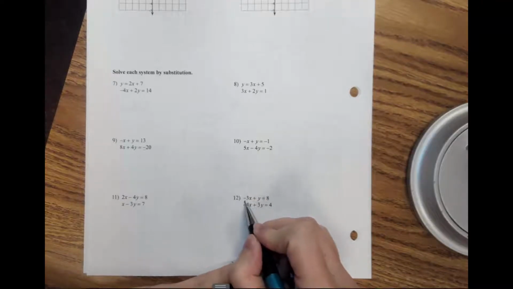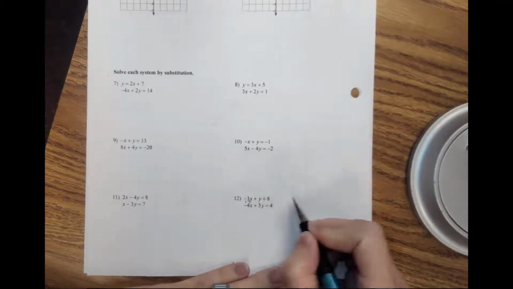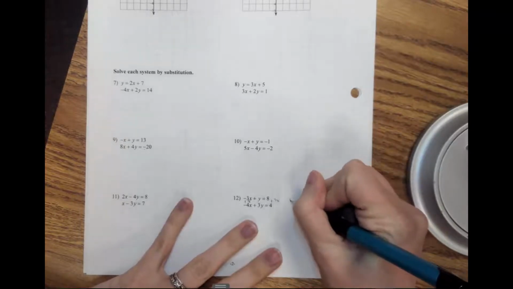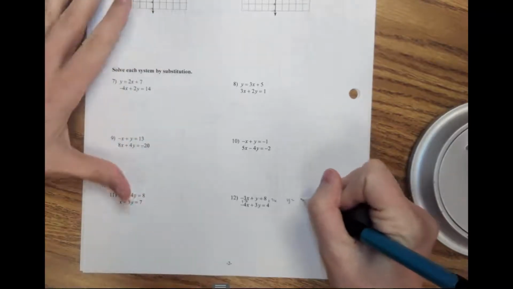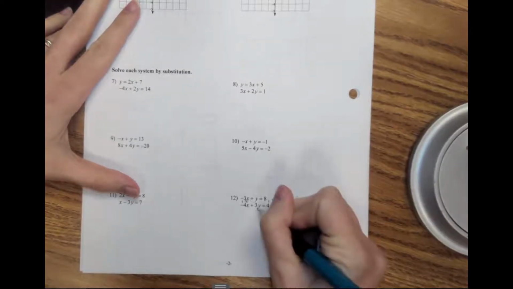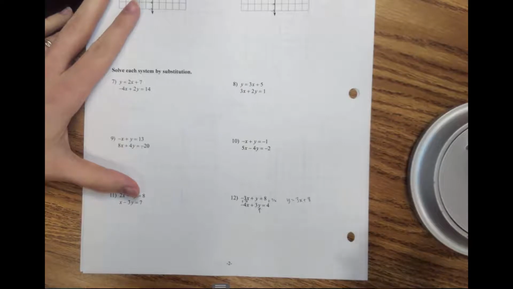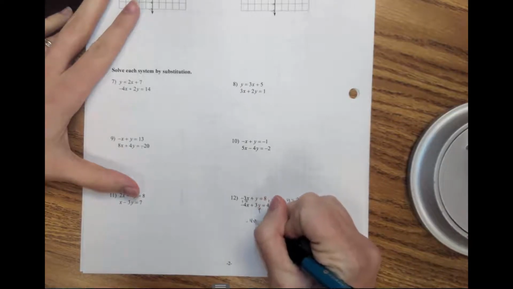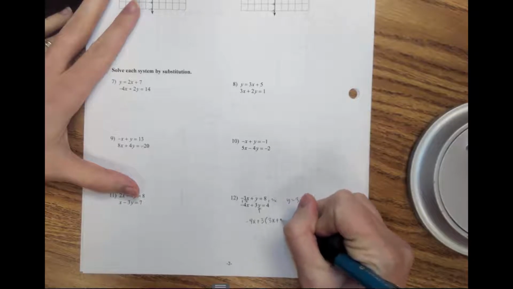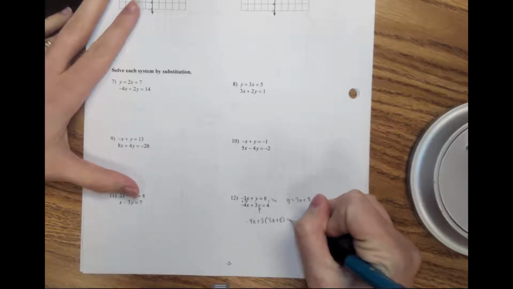So I'm going to add 3x to both sides, which gives me y equals 3x plus 8. And then I'll put that in where the y is in the other equation. So negative 4x plus 3 times 3x plus 8 equals 4.